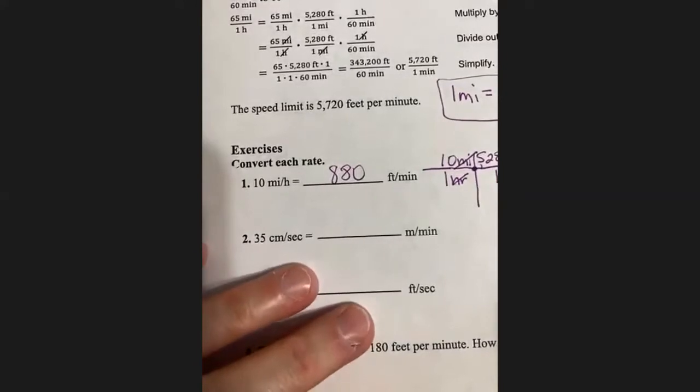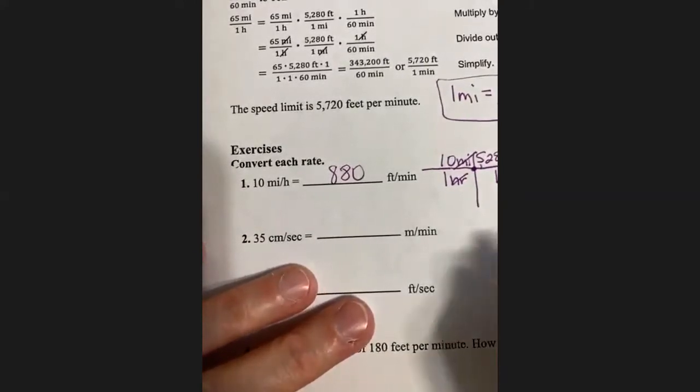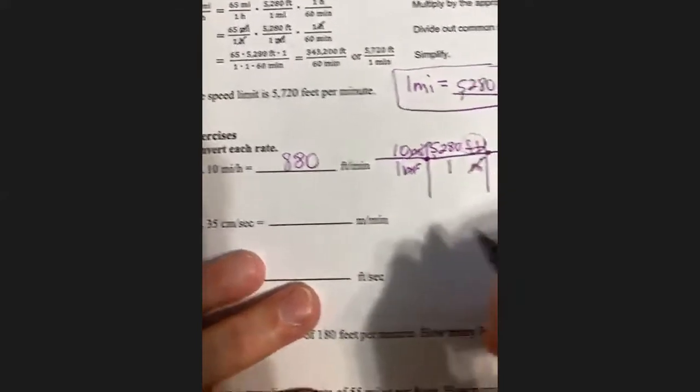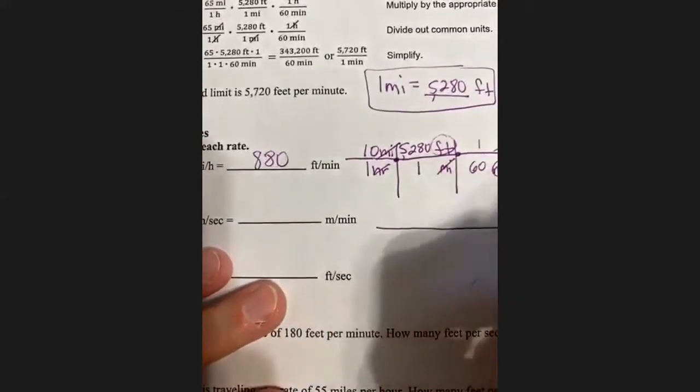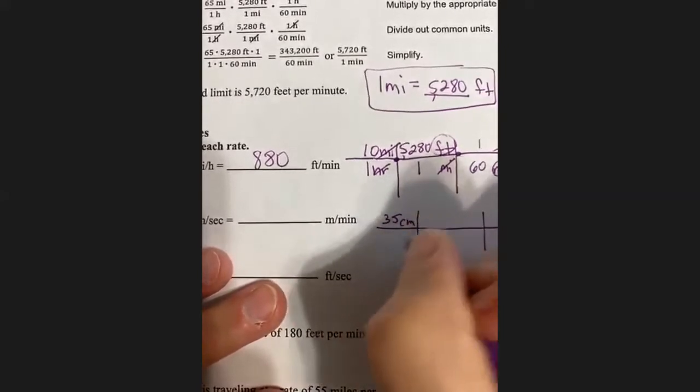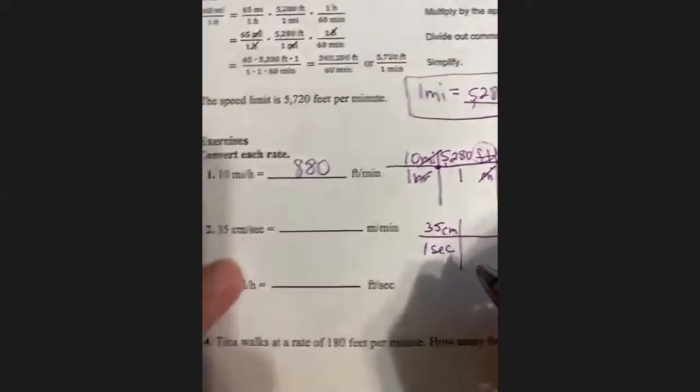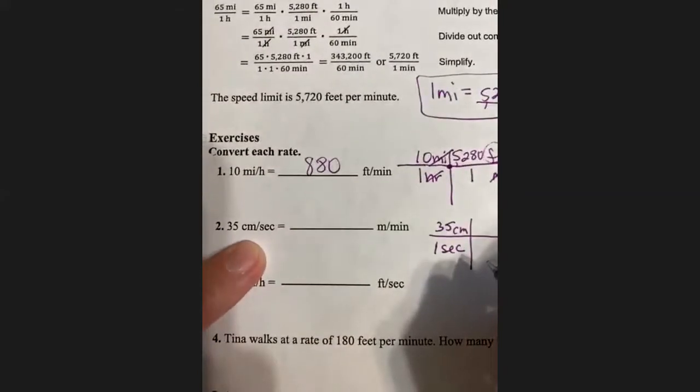It says I have 35 centimeters per second, and I want to convert to meters per minute. And be careful with just one M there. It's not millimeters, it's just meters. So we're going to go over here and make our table again. And we've got 35 centimeters and 1 second of time. And you're probably wondering, why is it 1? Well, it's per second. That's understood to be 1 second of time.